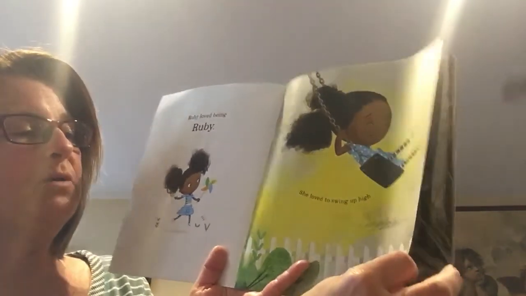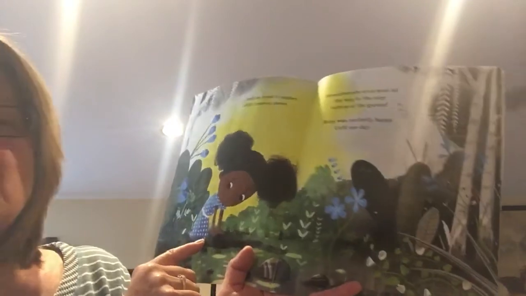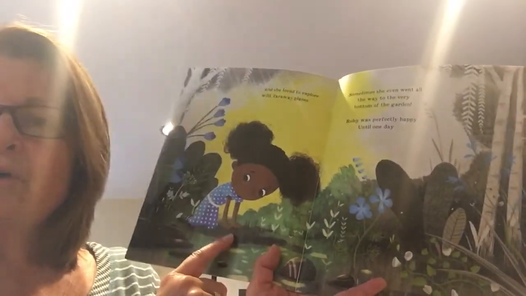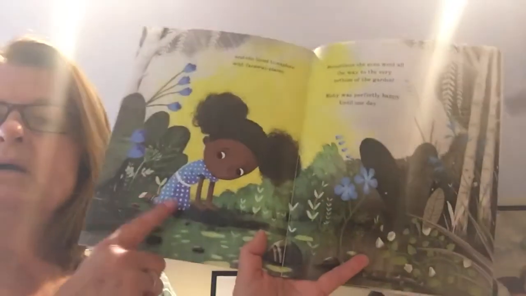Okay, I miss our playground right now. And she loved to explore faraway places. Sometimes she even went all the way to the very bottom of her garden in the backyard. Ruby was perfectly happy until one day.